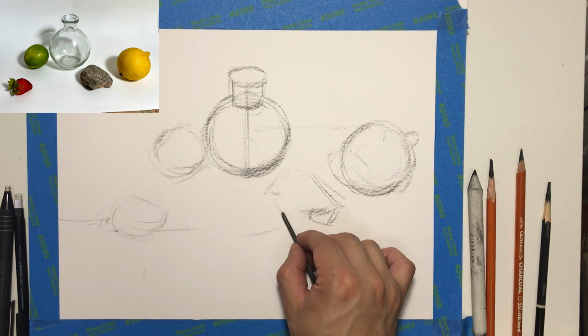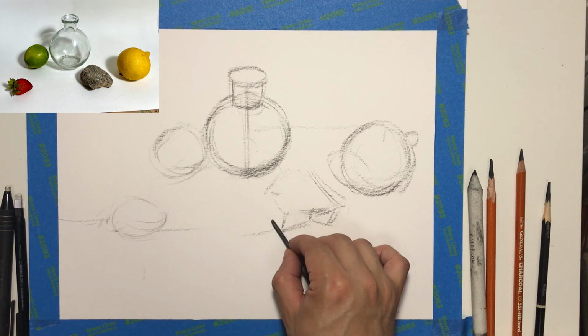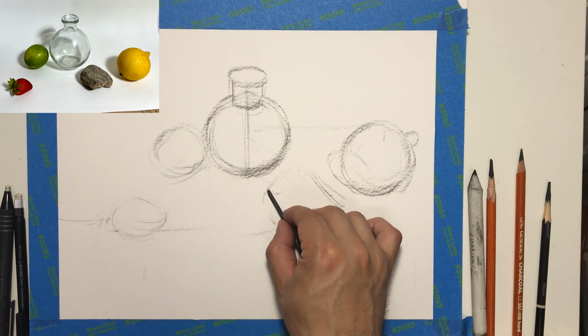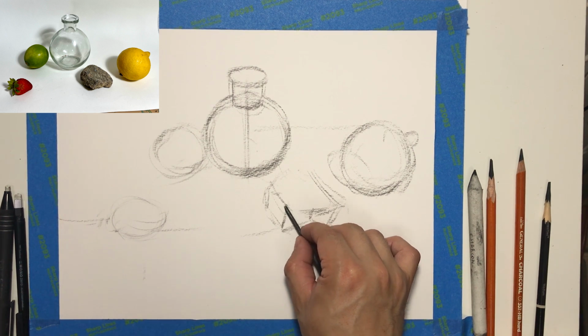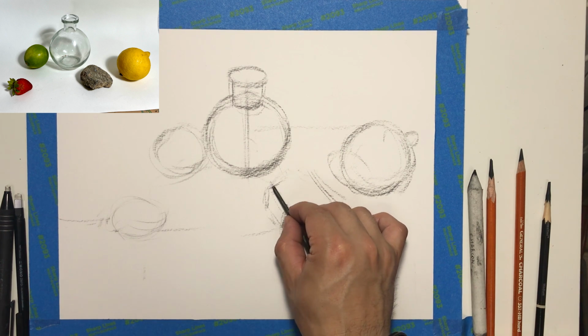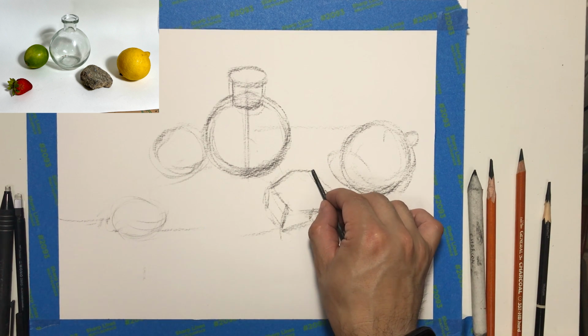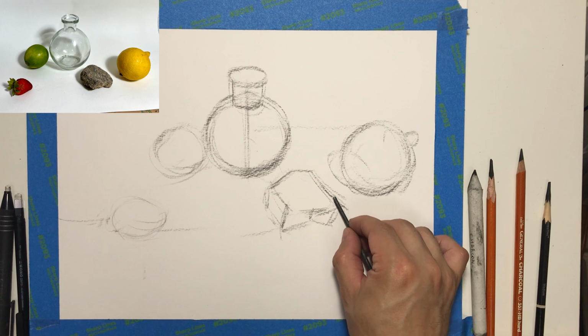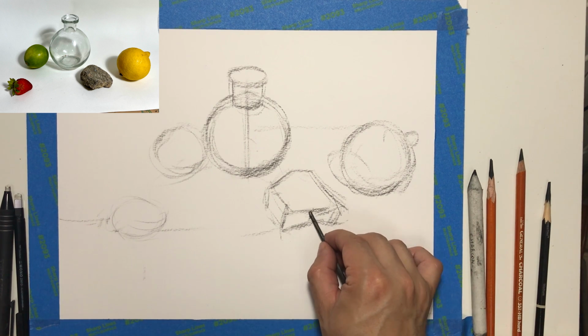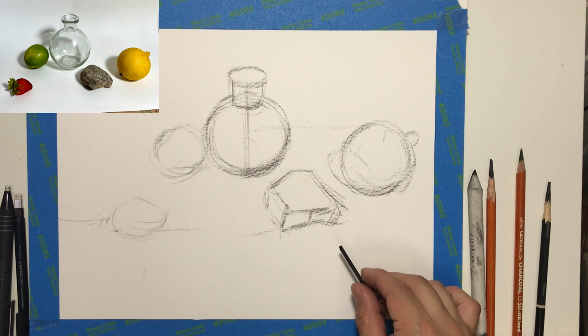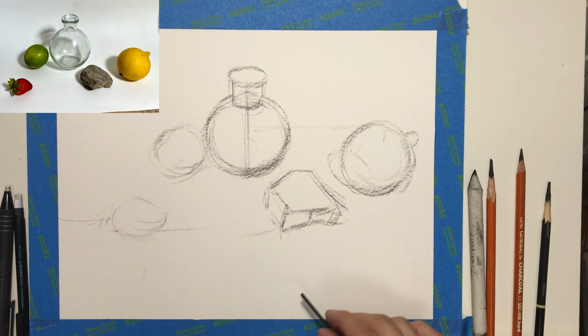So, when I look at something so irregular as this stone, I want to try to simplify it into something that looks more geometric. It has a top, it has a side. It helps me move it around, push it around in space, and get a bit more of an accurate depiction of it.